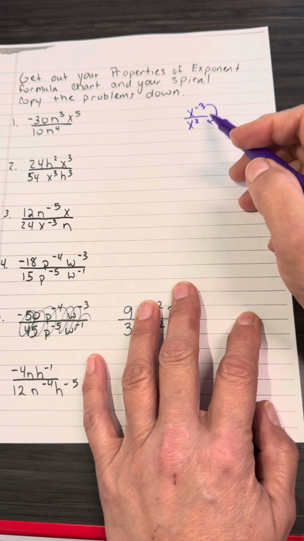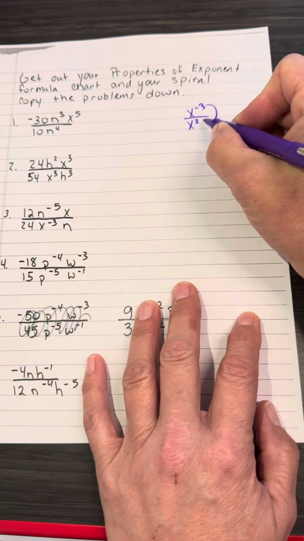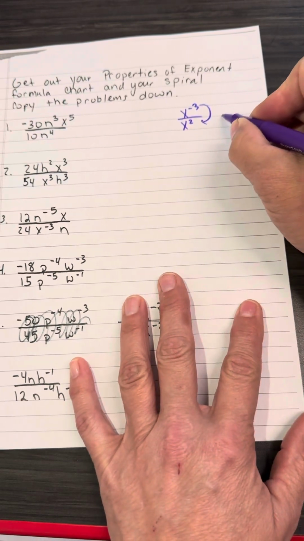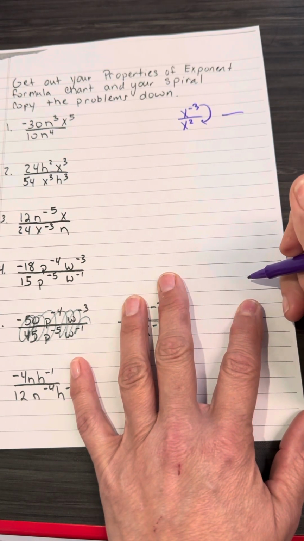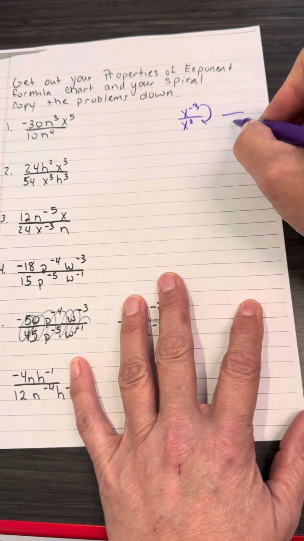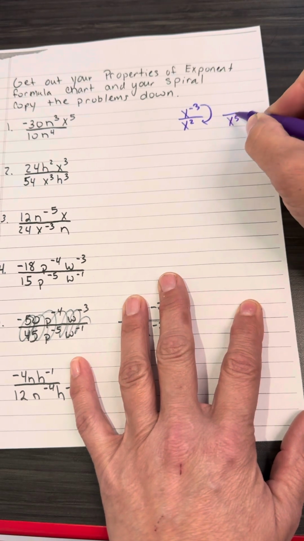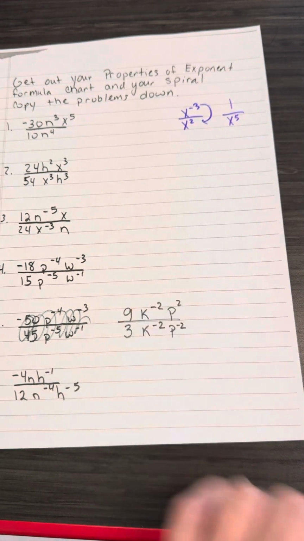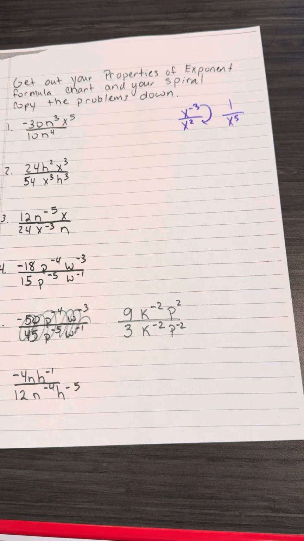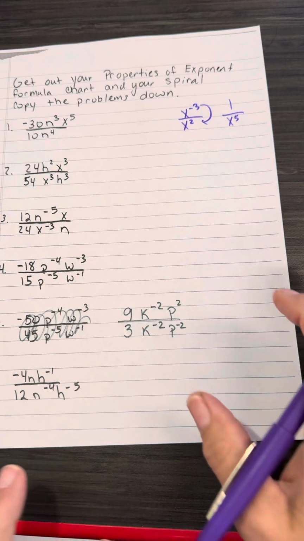So if we add 3 to the bottom, how many x's are we going to have? 2 plus 3 is 5. So x to the 5th on the bottom, and we would have just a 1 on top. So if it's negative on the top, you move it to the bottom, it turns positive. If there's x's already there, you have to add to it. Okay?